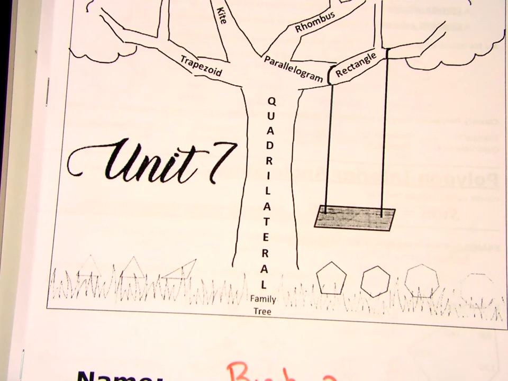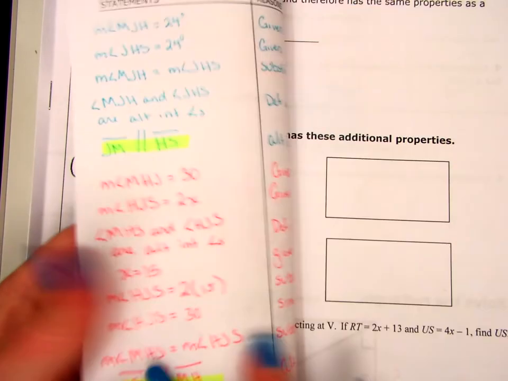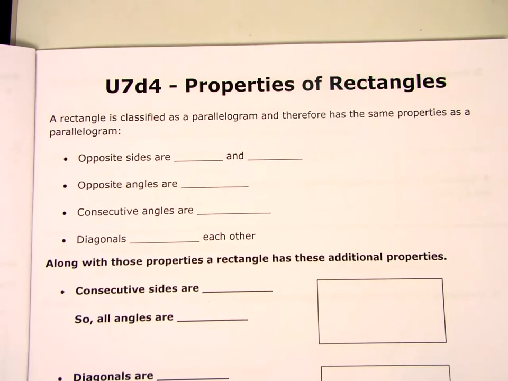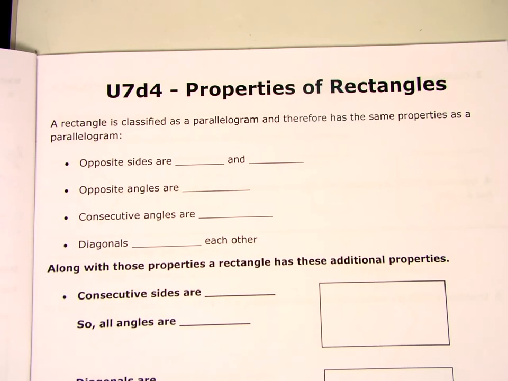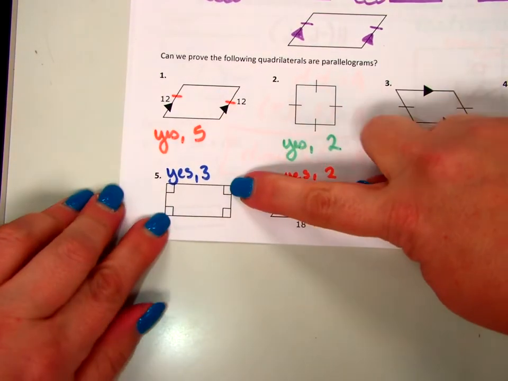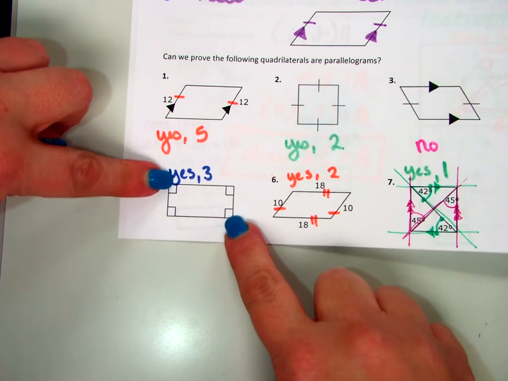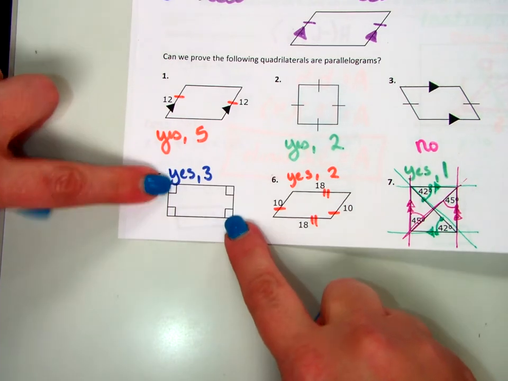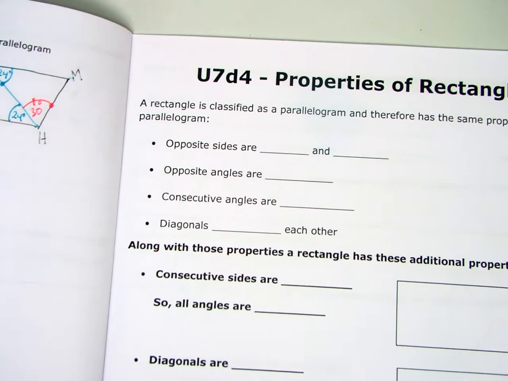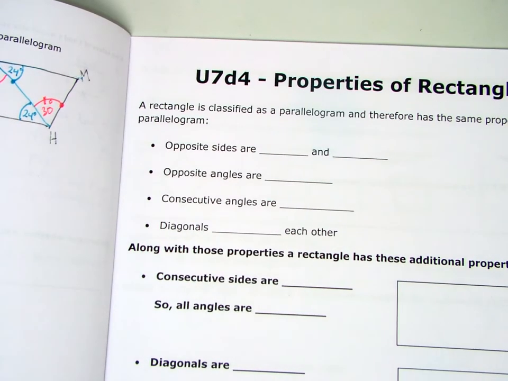All right, so we're still in our quadrilateral unit, day 4, properties of rectangle. So rectangle is classified as a parallelogram. Remember we looked at yesterday, we said because my opposite angles are going to be congruent when I have 90-degree corners, which is a rectangle, right? We said it is a parallelogram.